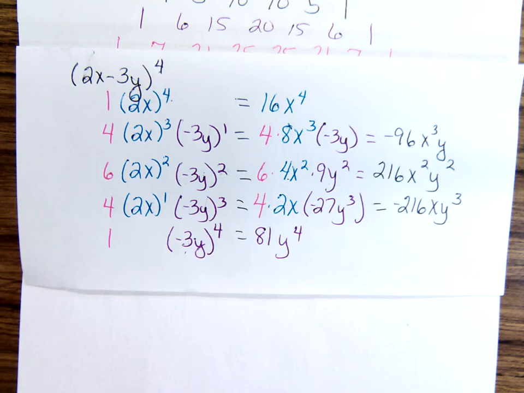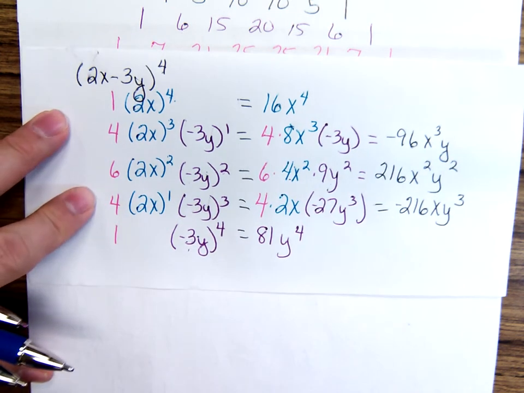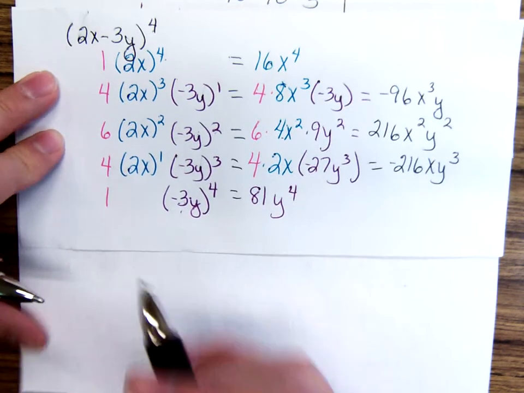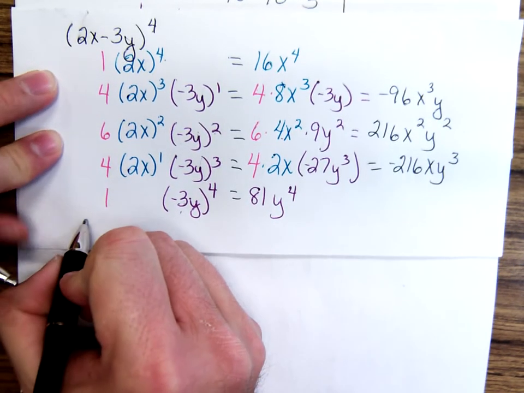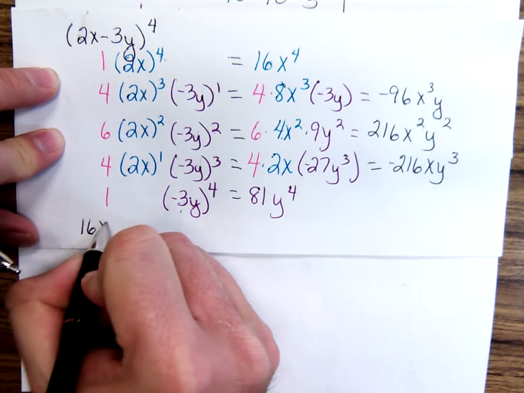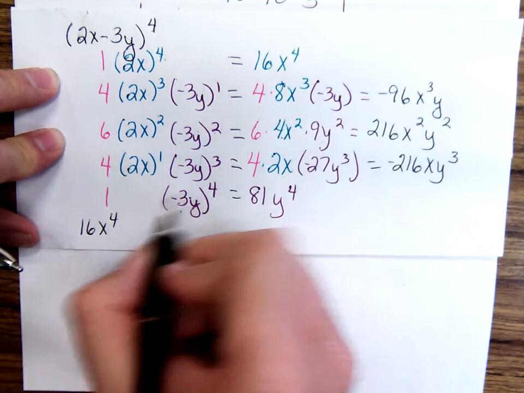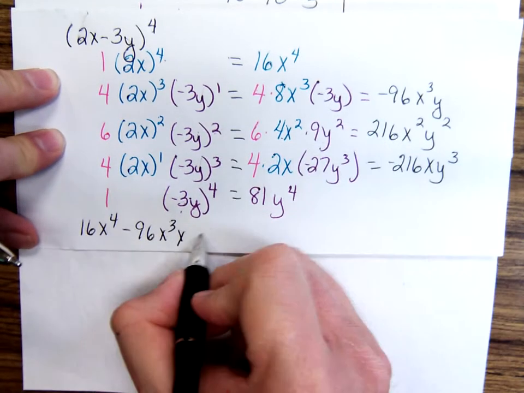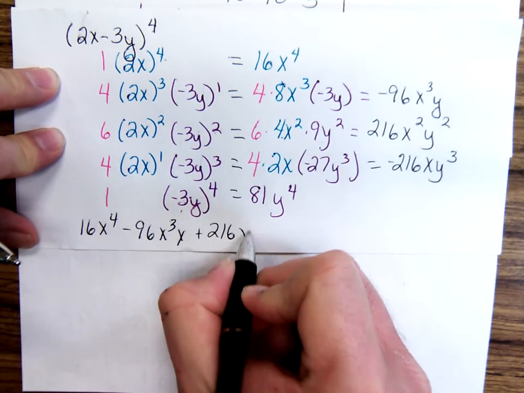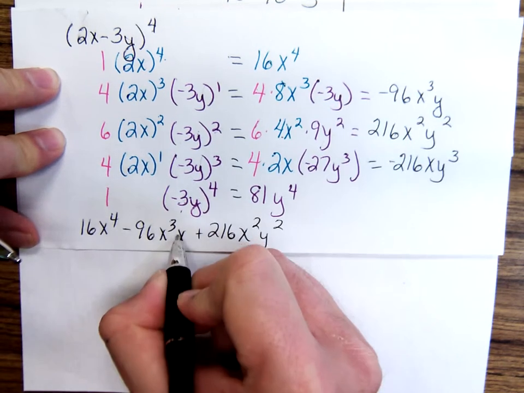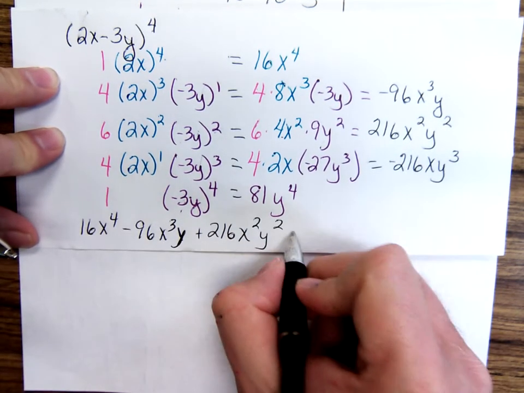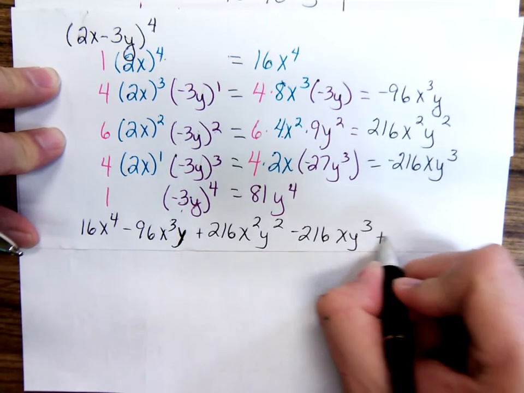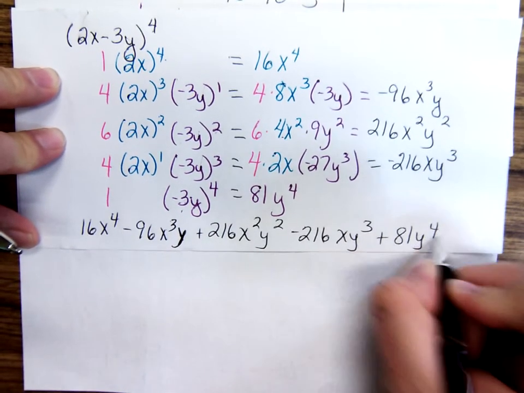So what would this 2x minus 3y all raised to the fourth look like? If you wrote it out horizontal, here's the answer. It would be 16x to the fourth minus 96x cubed y plus 216x squared y squared, minus 216xy cubed plus 81y to the fourth.